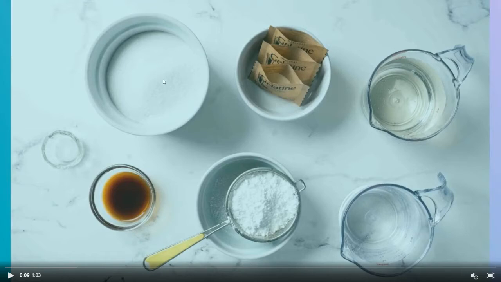At the top, you'll see that we have granulated sugar. We also have powdered gelatin. We have corn syrup, water, a mixture of cornstarch and powdered sugar, vanilla extract, and salt.